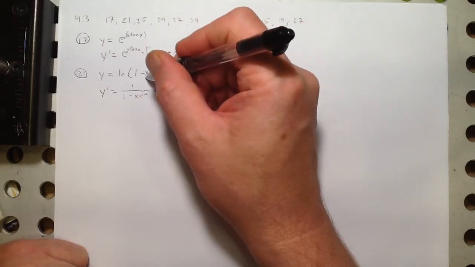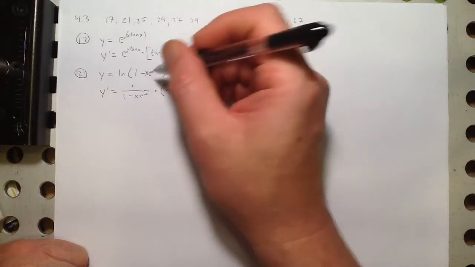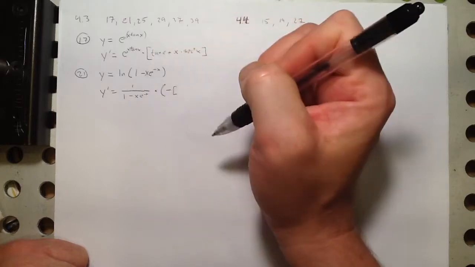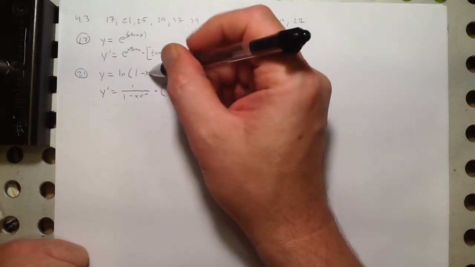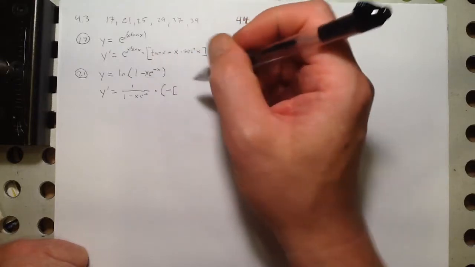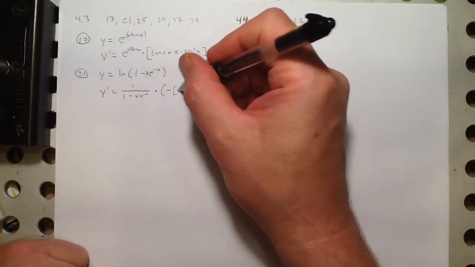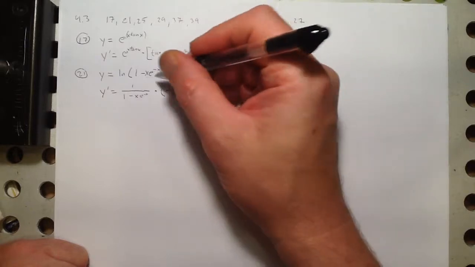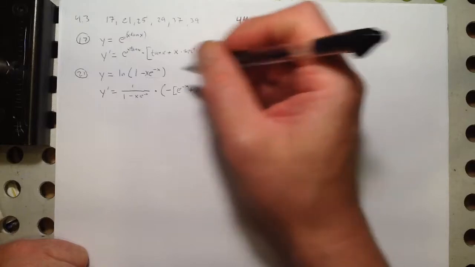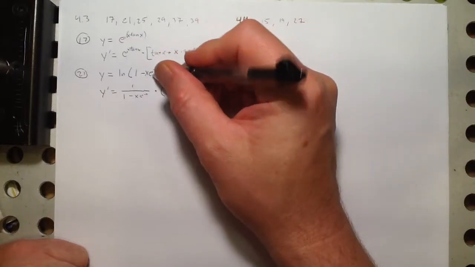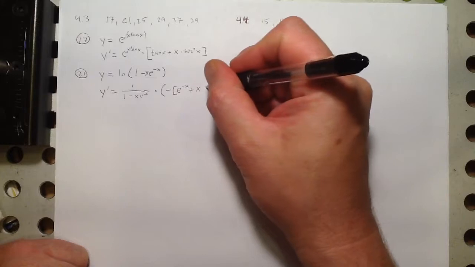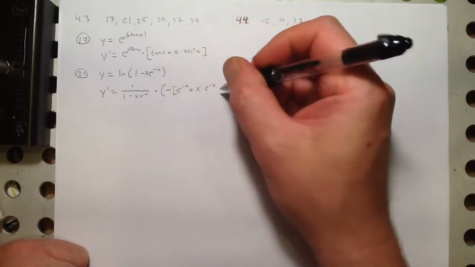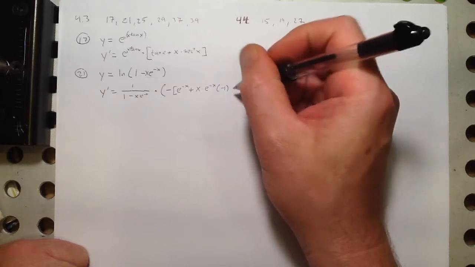And then the derivative of this is a product, x times e to the negative x. So I took care of the negative sign, I put that on the outside. My product rule here now: derivative of the first, derivative of x is 1 times e to the negative x, plus the first times the derivative of the second. The derivative of e to the negative x is e to the negative x times the derivative of what's up there, which is negative 1.